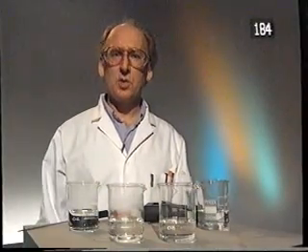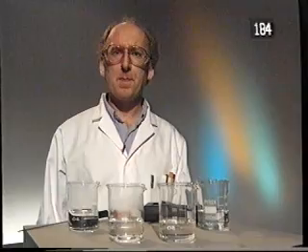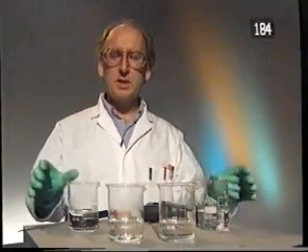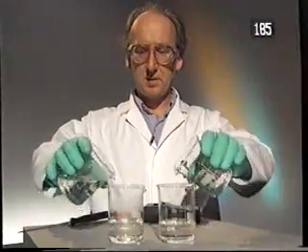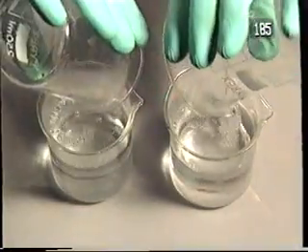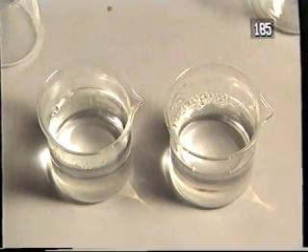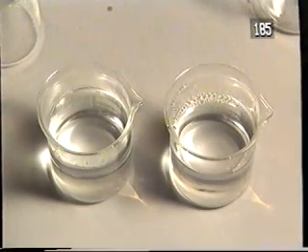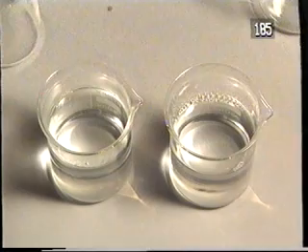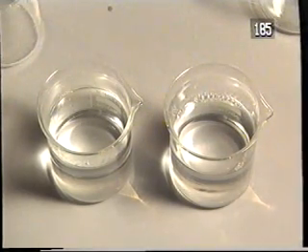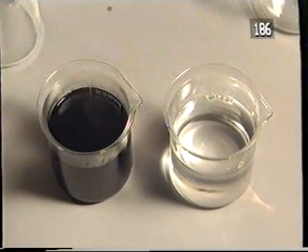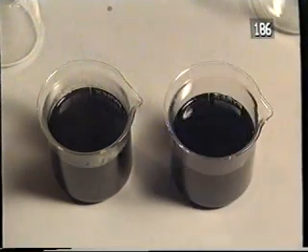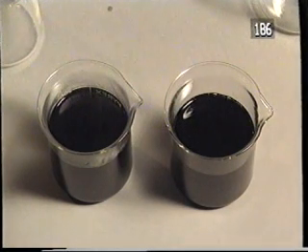The speed of the reaction also depends upon the temperature. Here I've got two identical reactions containing the same concentration of reactants. The reaction on the left seems to go faster than the reaction on the right.